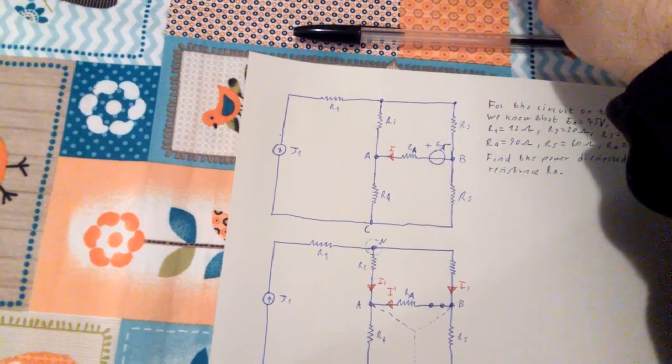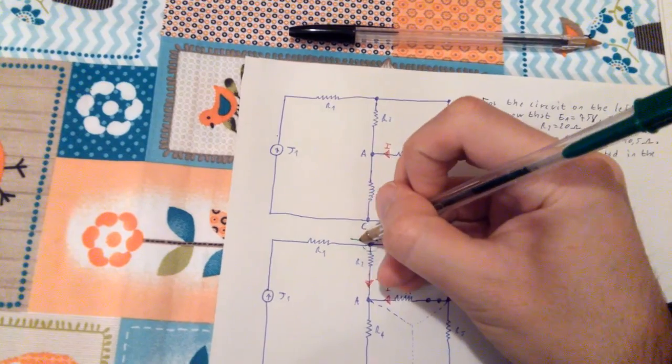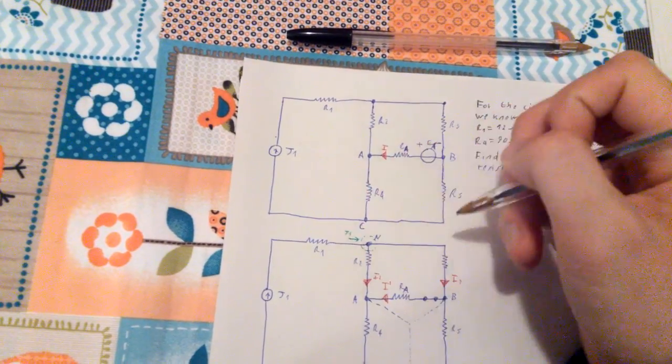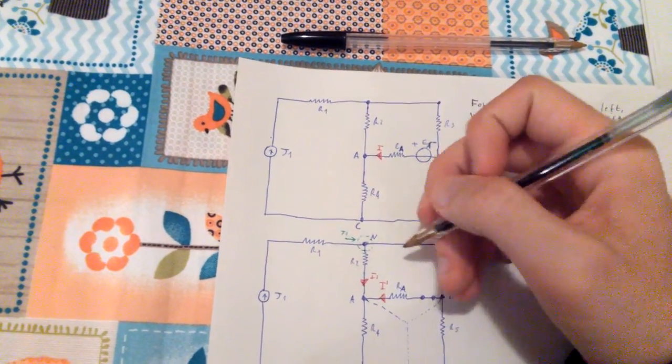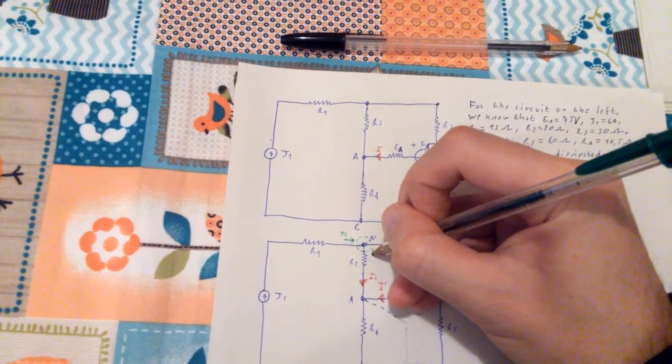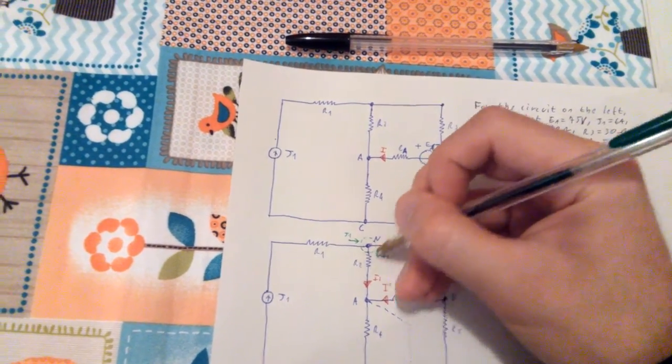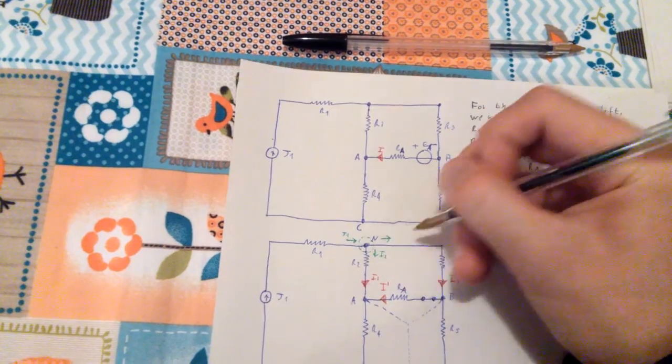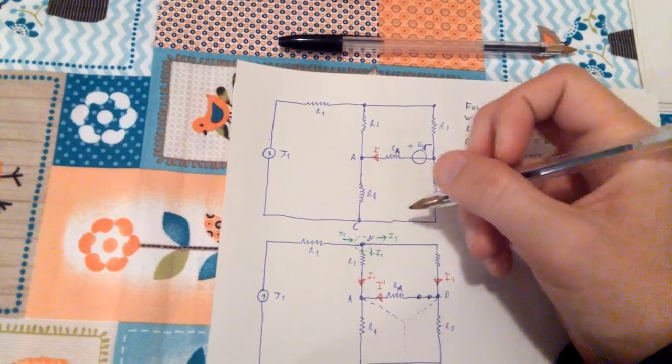So J1 into the node, I2 out from the node, and I3 out from the node.